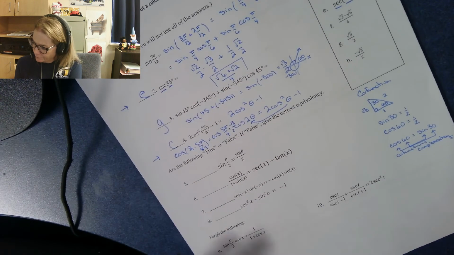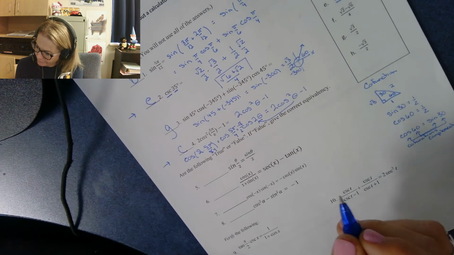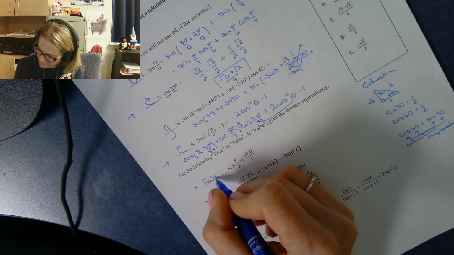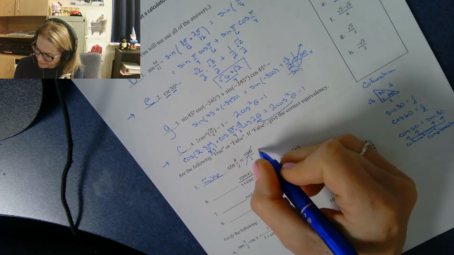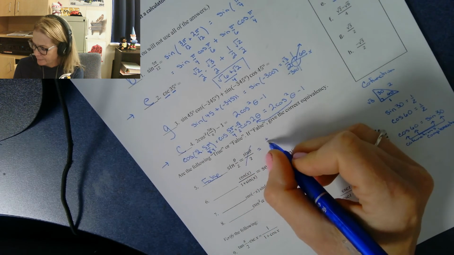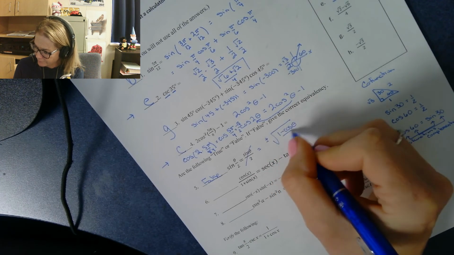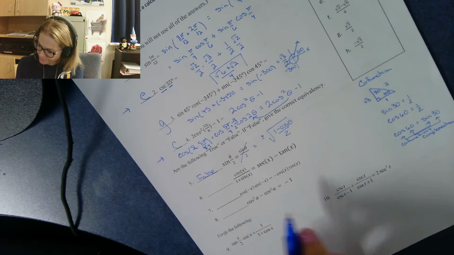Are the following true or false? If false, give the correct equivalency. Okay, this is false. What's the correct equivalency? That this is equal to plus or minus the square root of 1 minus cosine. That's a half angle, so that's the correct one.